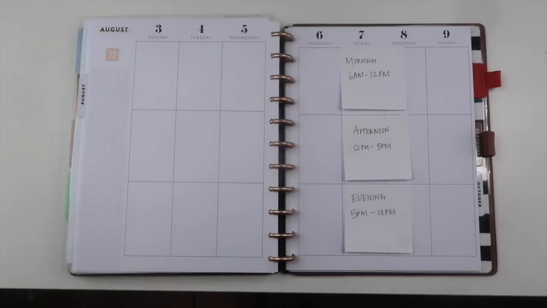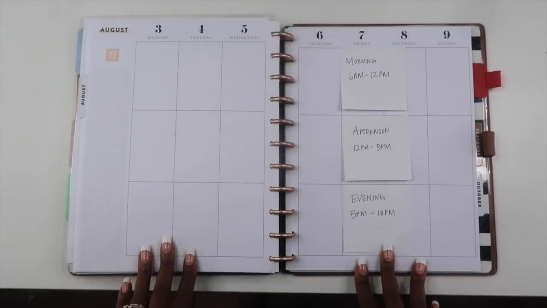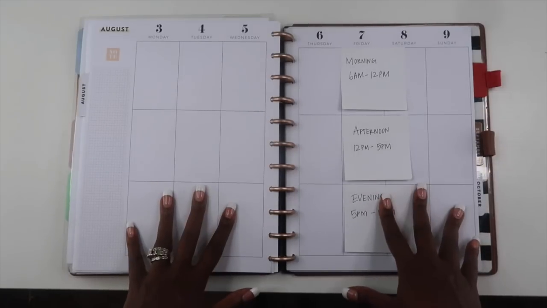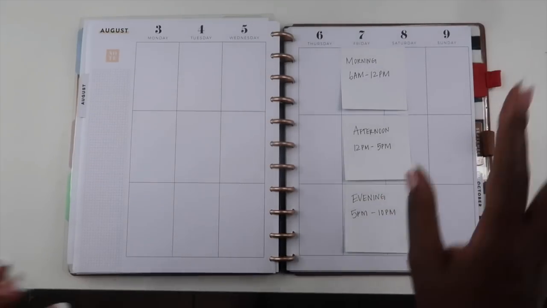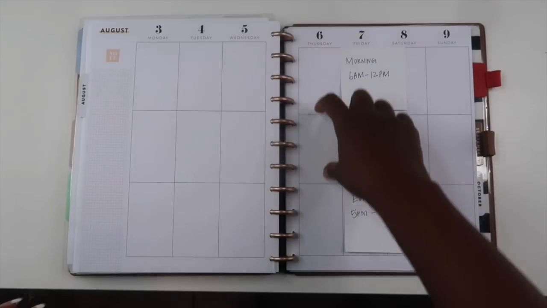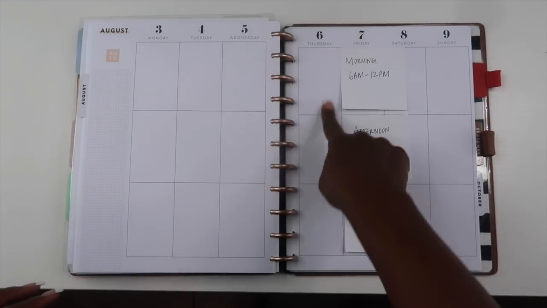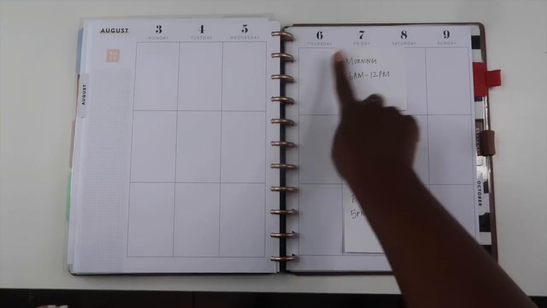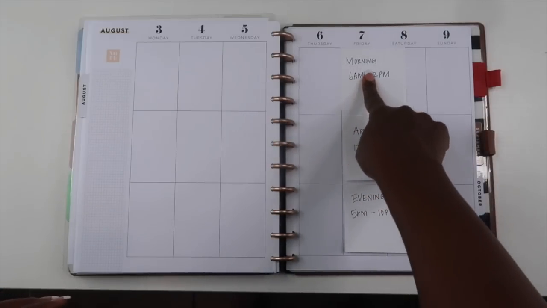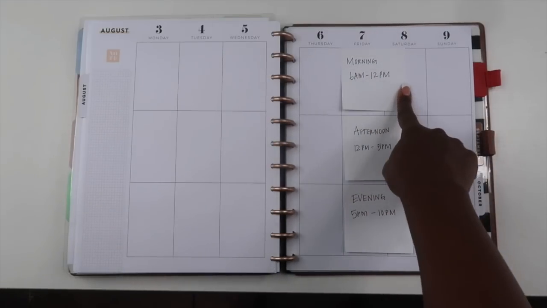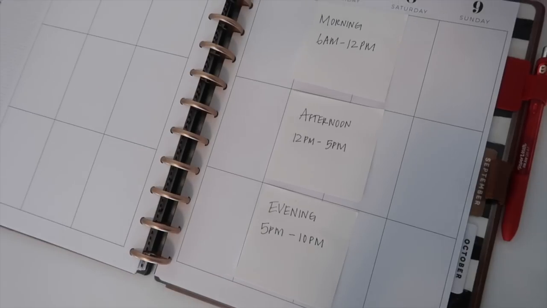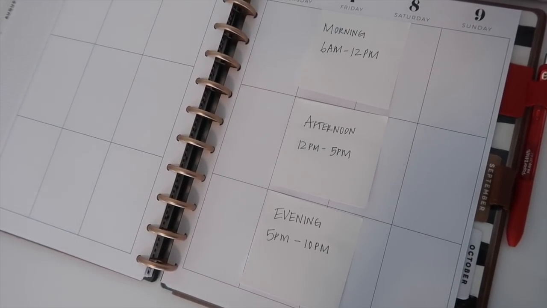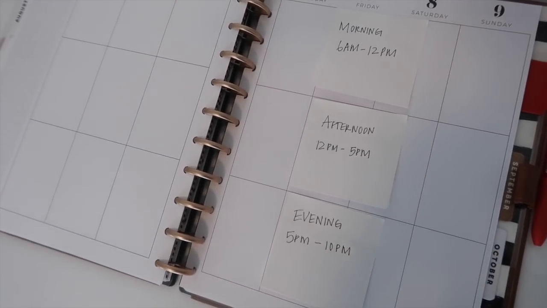But in essence, if you have a vertical planner, you can time block by allotting times for different sections of the day. As you can see, the top section here is my morning section, and it's 6 a.m. to 12 p.m. Then my afternoon section can be 12 p.m. to 5 p.m. here, and then evening can be 5 p.m.